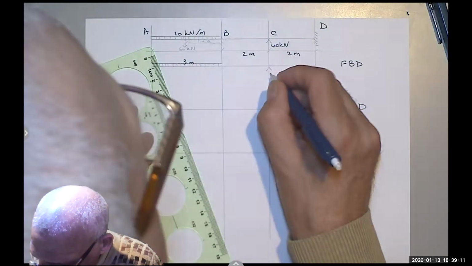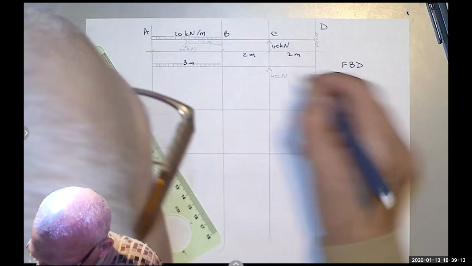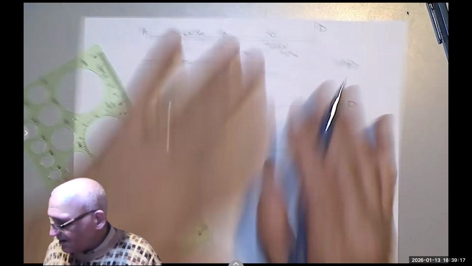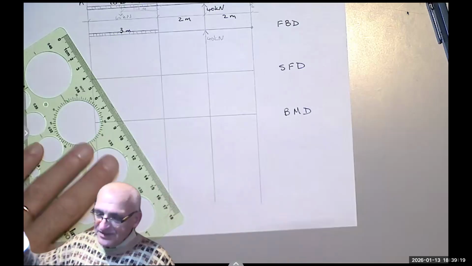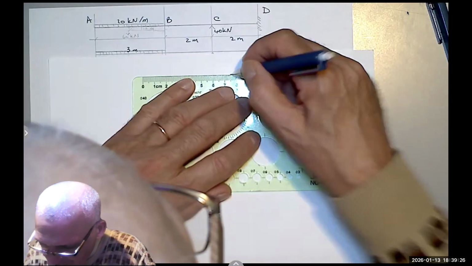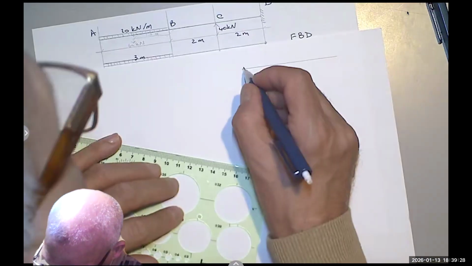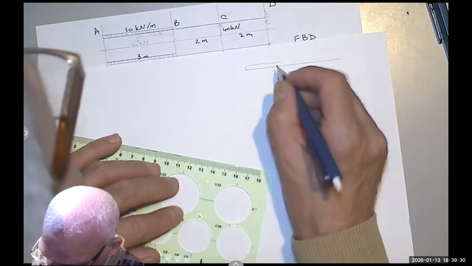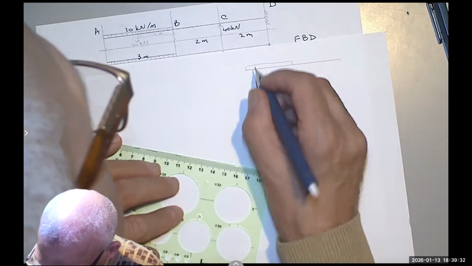And then I have a 40 kilonewton force going up. And then at D, there is the support. I'm not going to show anything on it here. I'm going to get a fresh piece of paper. I don't need to draw it to scale. I'm just going to draw a straight line saying here is the 3 meter.